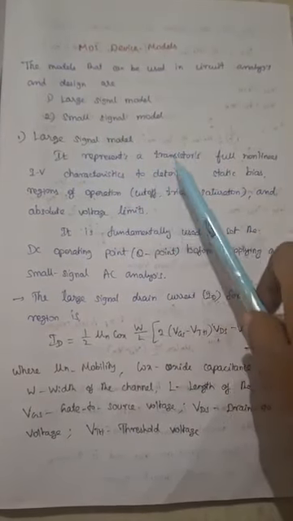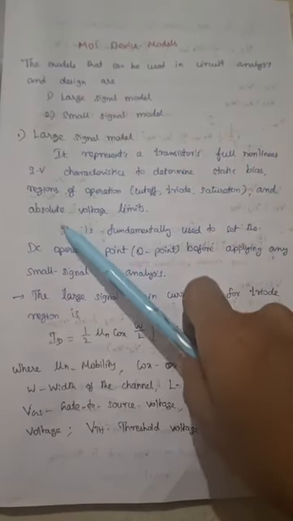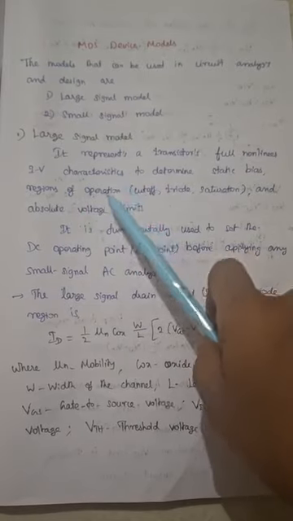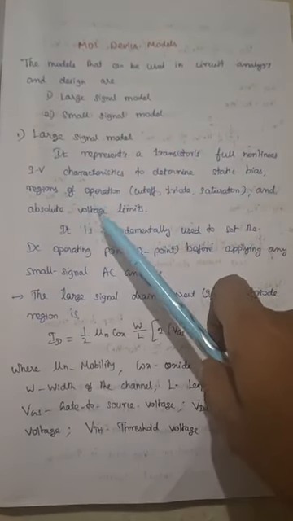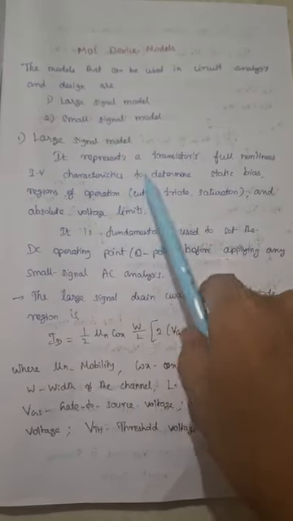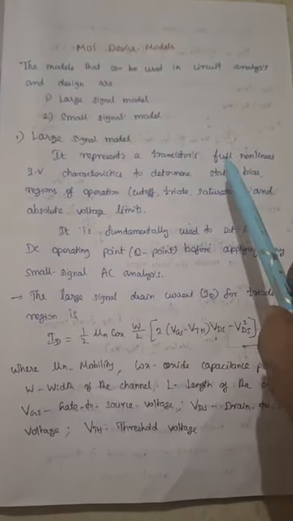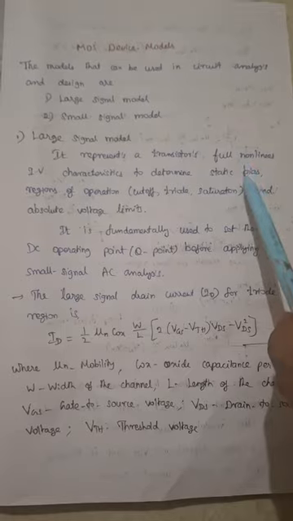It represents a transistor's full non-linear IV characteristics. So here the IV characteristics is non-linear, it's not a linear one. For the large signal model, the IV characteristics is non-linear. Using this we can determine different things. One is static bias, that means the DC operating point or Q point.